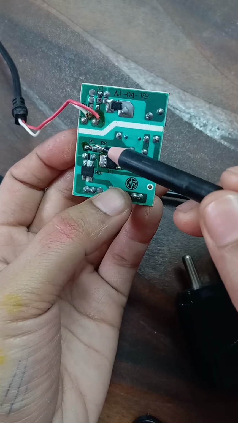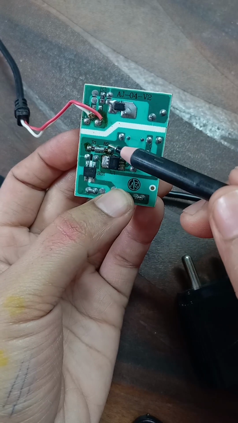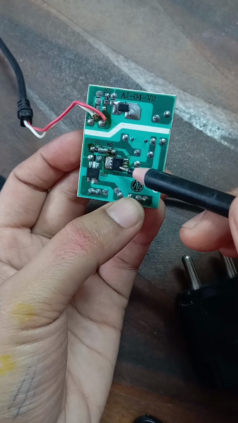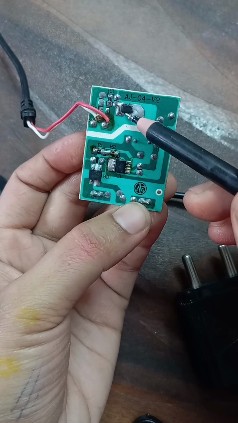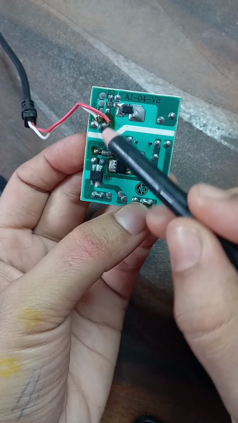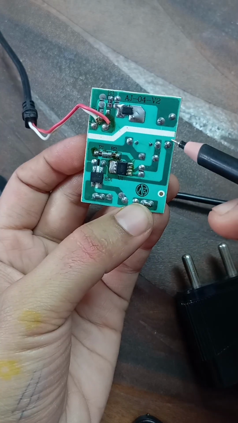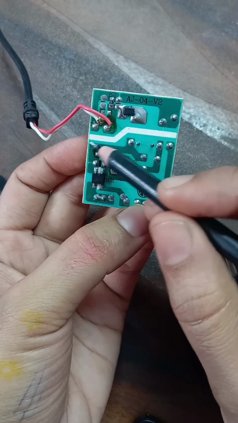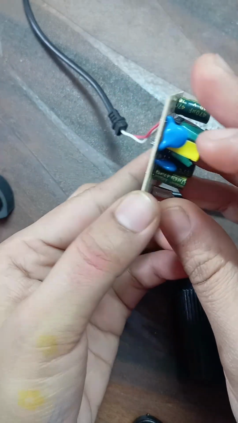Here the other components are also there. R1 is a resistor, R2 is a resistor, U1 is the IC, BD is the bridge rectifier, and here is a diode. From here, the red and white wires, we are taking the output. You can also see this white part is non-conducting. Here they have made two sections.